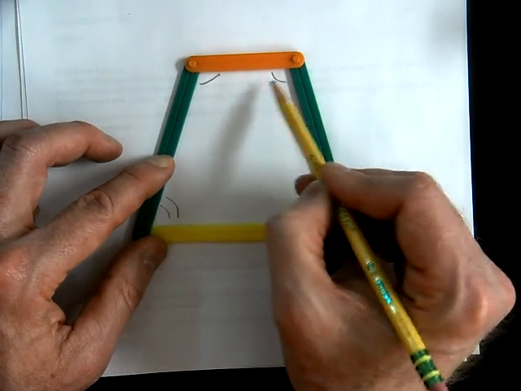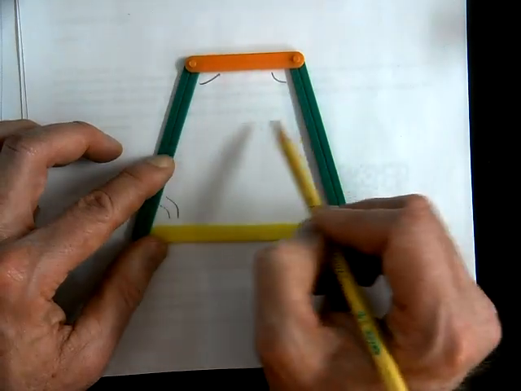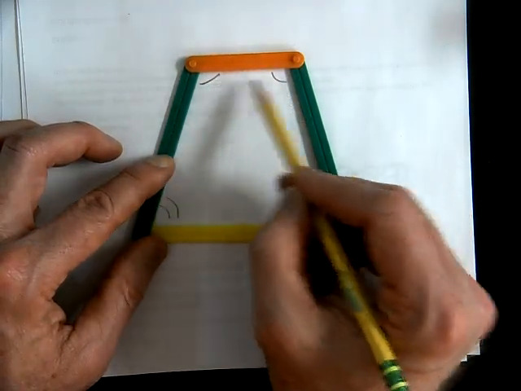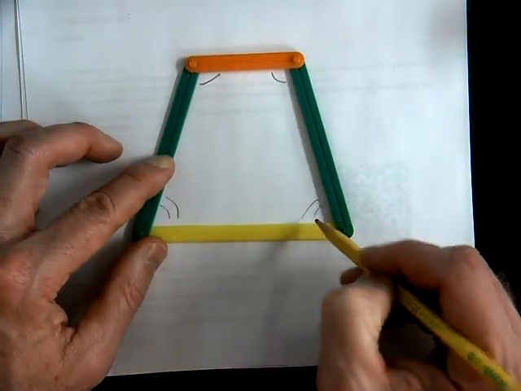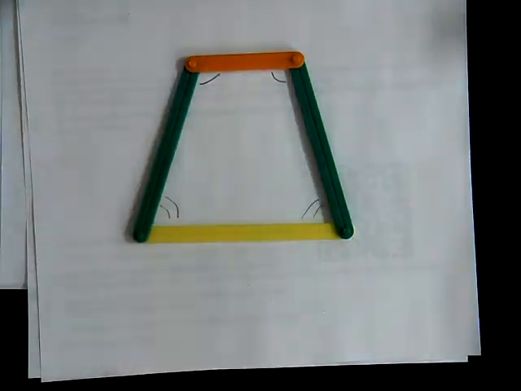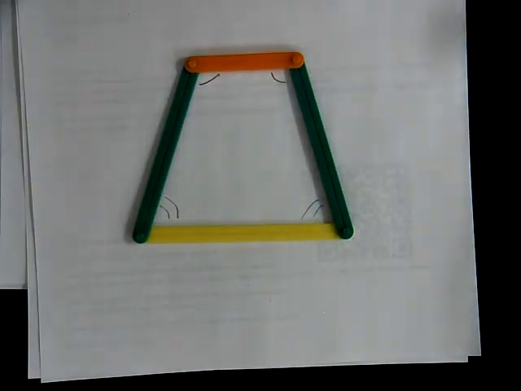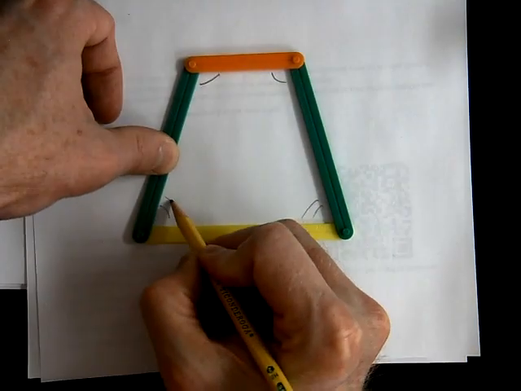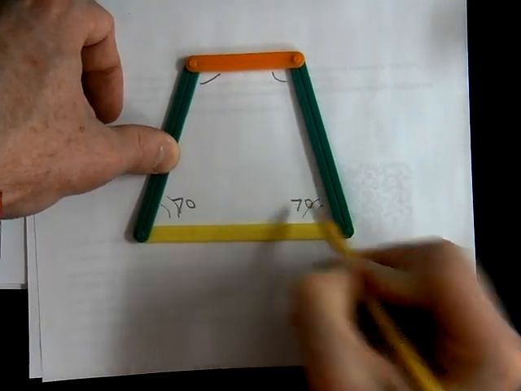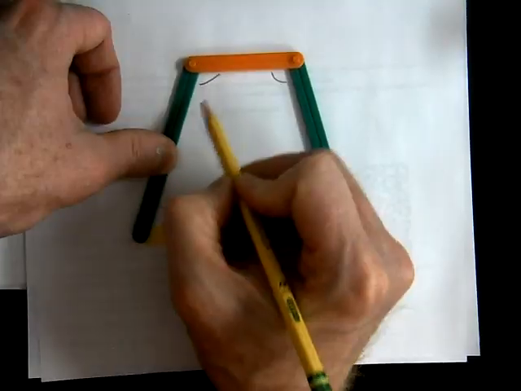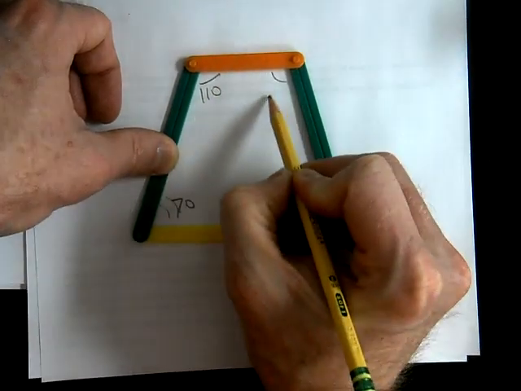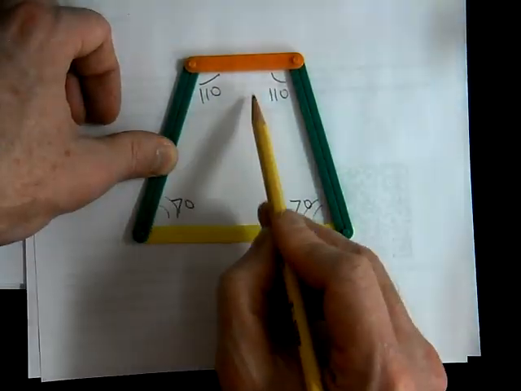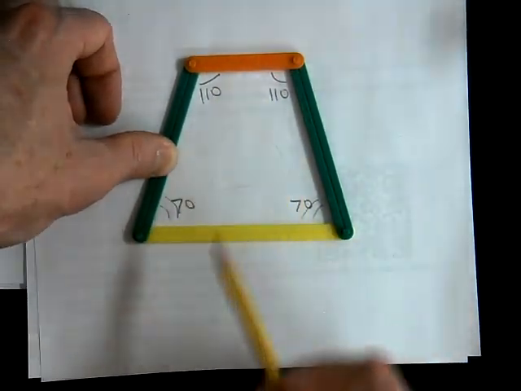Base angles are congruent. If the legs are the same length, these will be the same measurement. These will be the same measurement. So if this is 70, this has to be 70. If that's 70, this has to be 110. This has to be 110. And together they add up to 360.